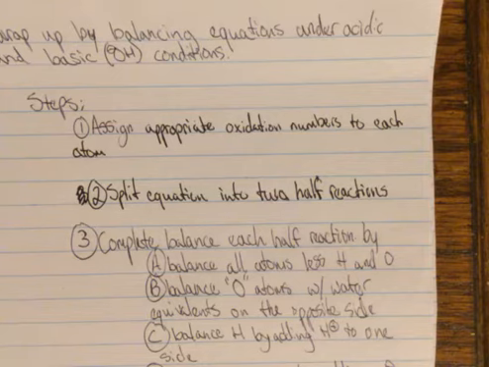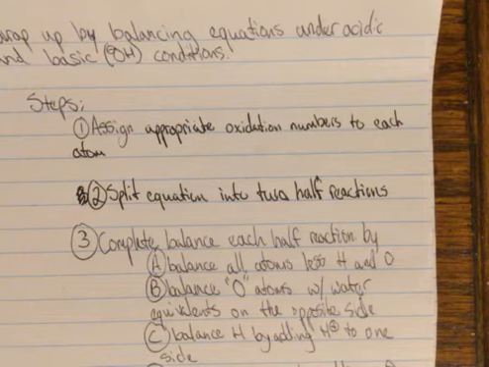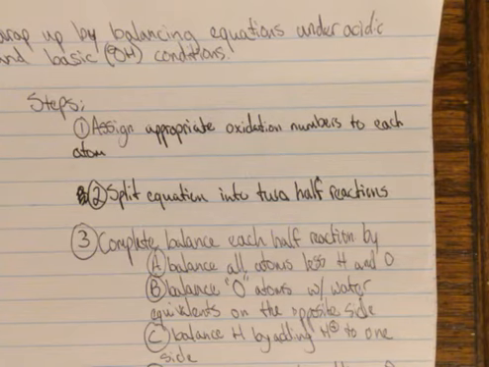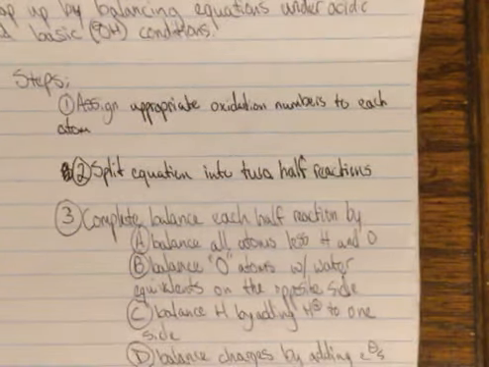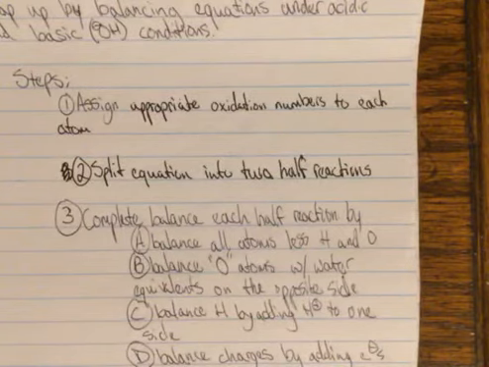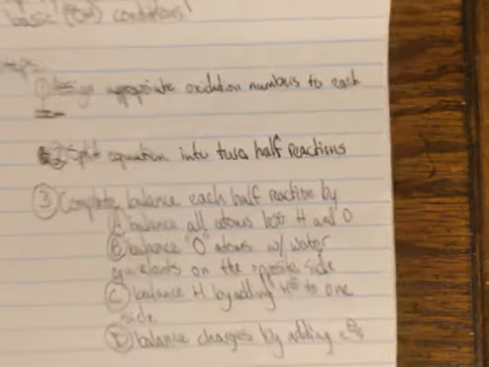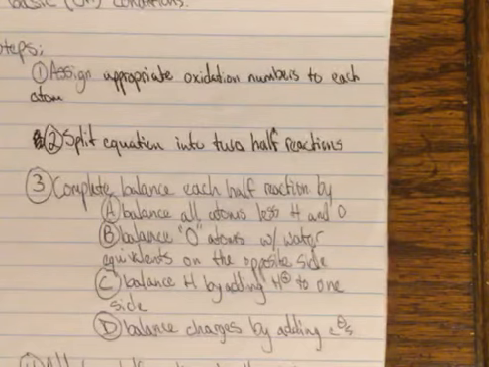Second step is to split the equation into two half reactions, so in other words, what's being reduced, what's being oxidized. Number 3, basically it's a 4-part series here. A, balance each half reaction by balancing all the atoms less hydrogen and oxygen.